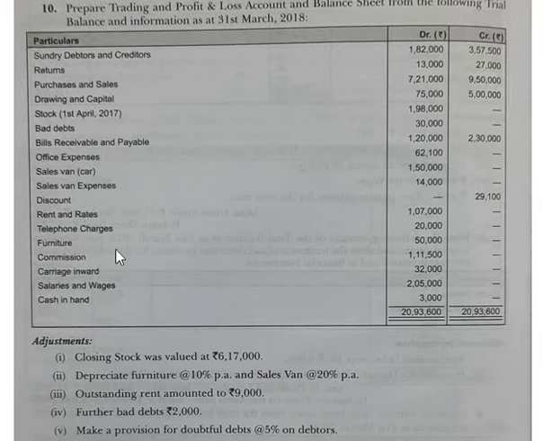And we have commission, so commission has been shown on the debit side, so it means commission paid. Commission paid will be shown on the debit side of the profit and loss account. And you have carriage inward, this is an item of the trading account, a direct expense, and will be shown on the debit side of the trading account. Then we have salaries and wages. Remember, salary is actually shown on the profit and loss account, and wages are to be shown on the debit side of the trading account.